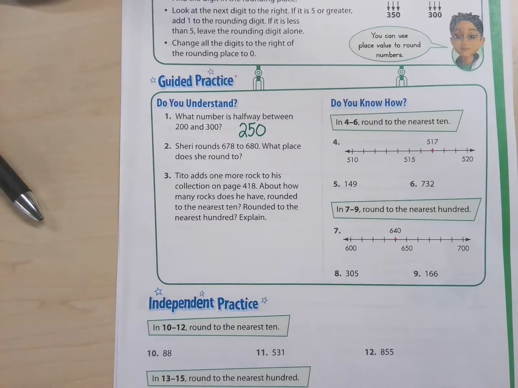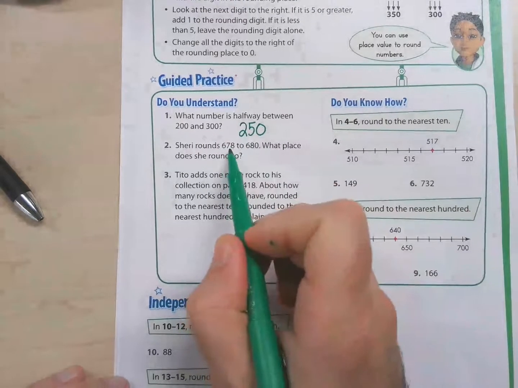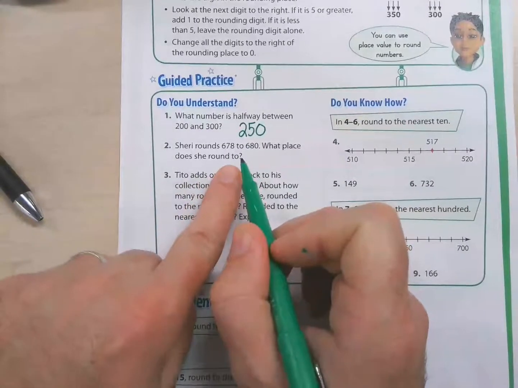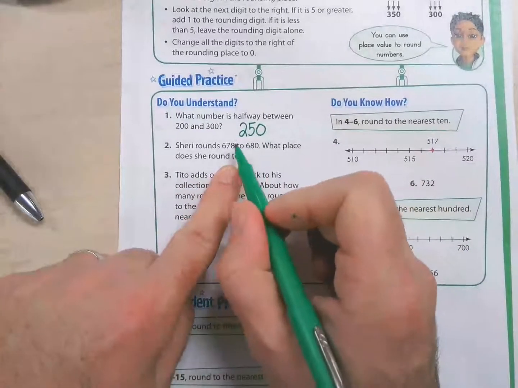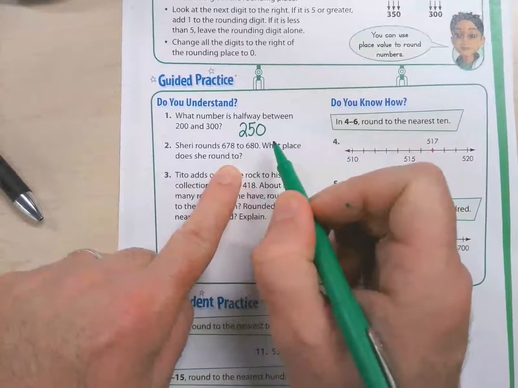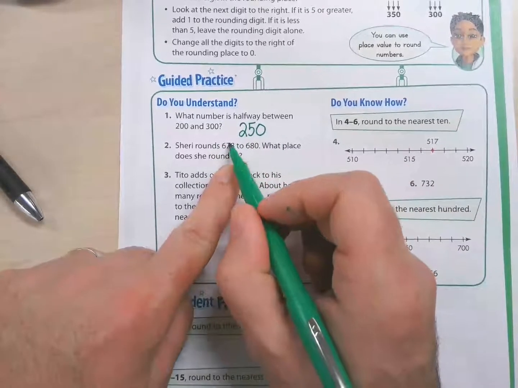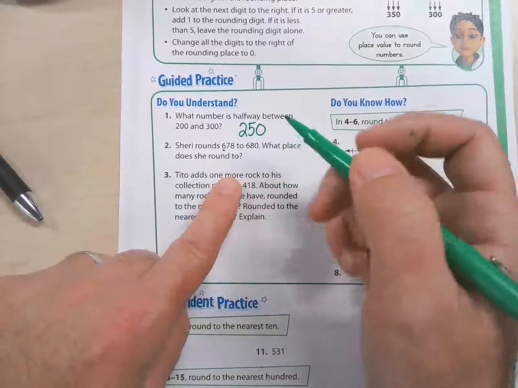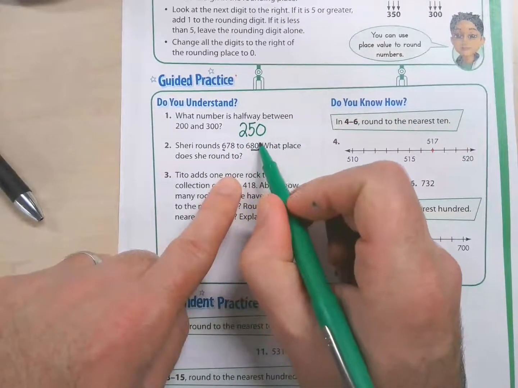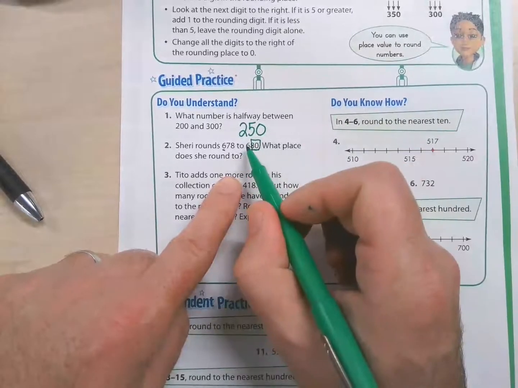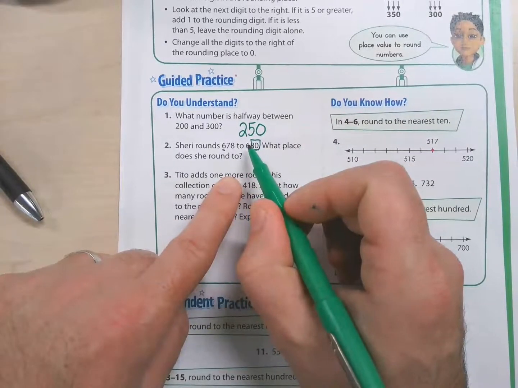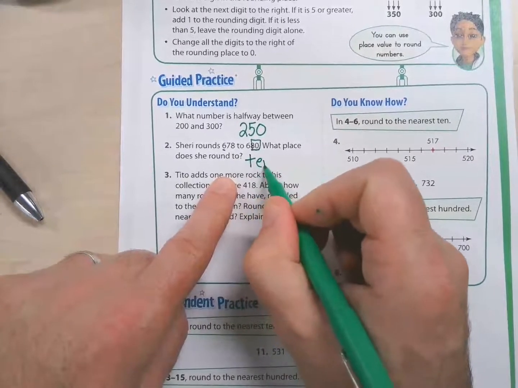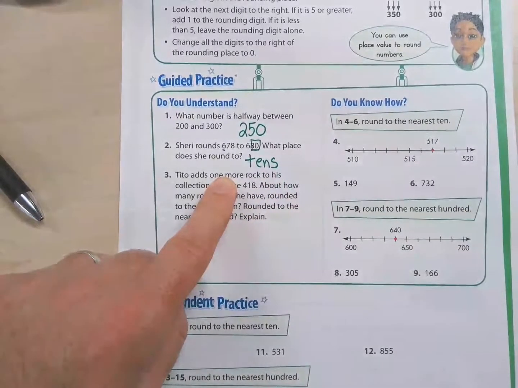Number two, Sherry rounds to 678. What place does she round to? Let's see, I'm looking for where all the zeros are after. So I know if I'm rounding to the nearest 100, I should have a number that only has hundreds really. But this number looks like the tens place has changed and the hundreds place really stayed the same. So in this case, what did she round to? She rounded to the nearest tens place.